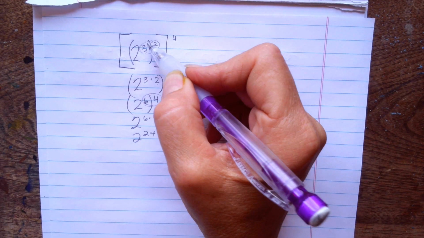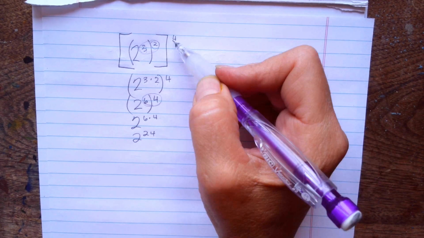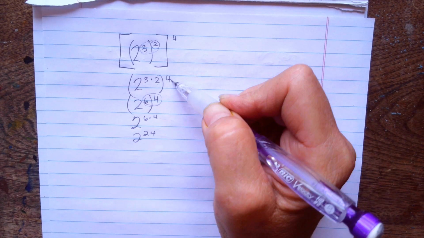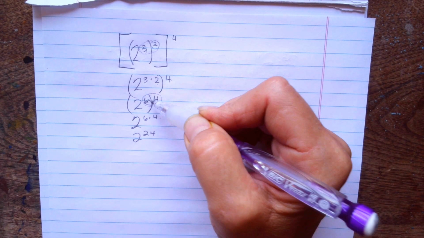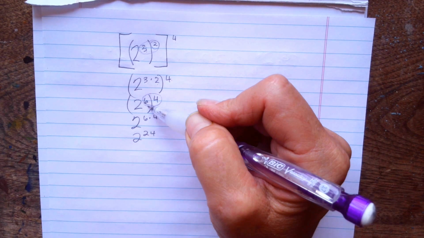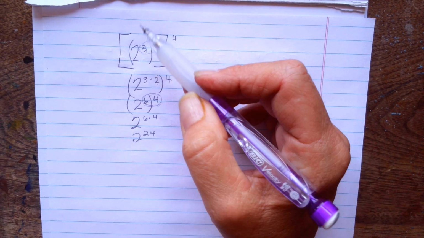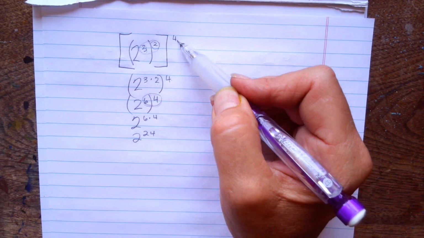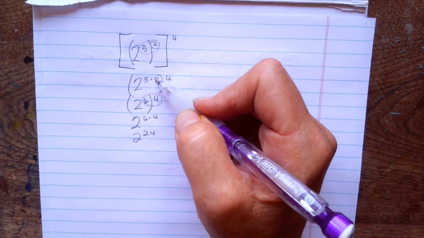So one step at a time. We first multiply these together like this, and then we keep this on the outside. This turns into a 6. This turns into a 4 on the outside. And then we multiply this together. We don't take shortcuts to go 3 times 2 times 4. We just do it like this, one step at a time.